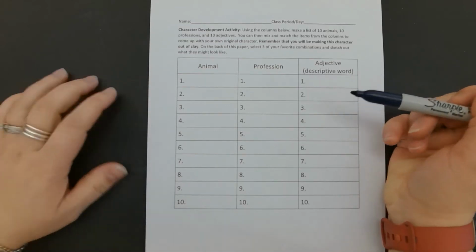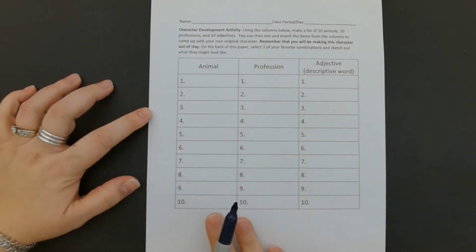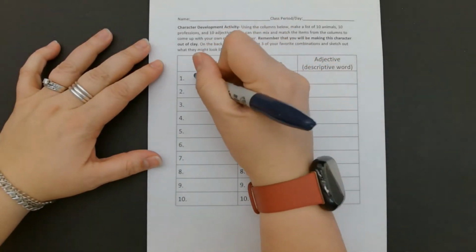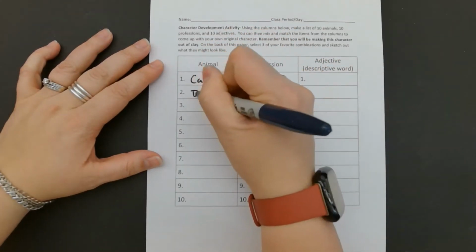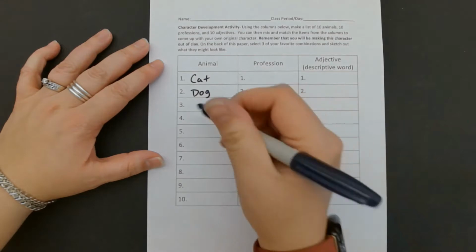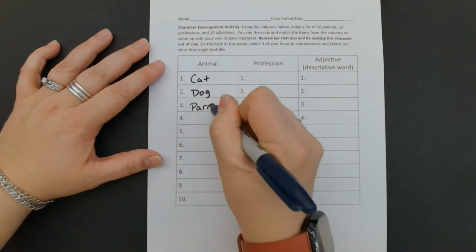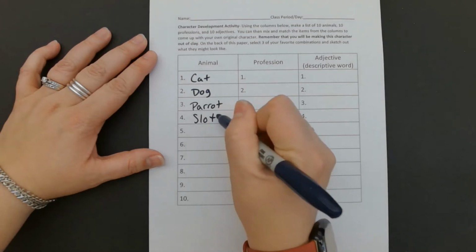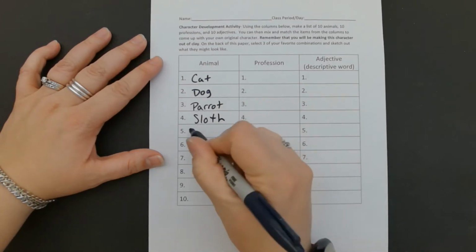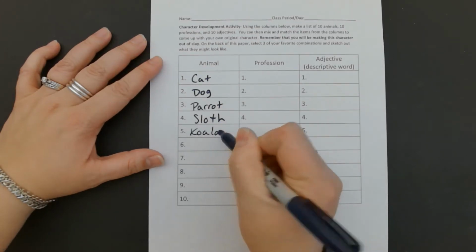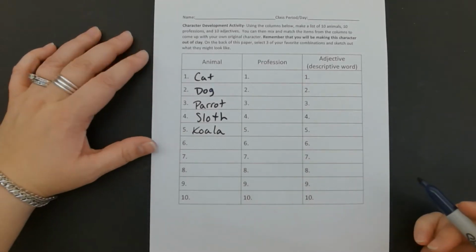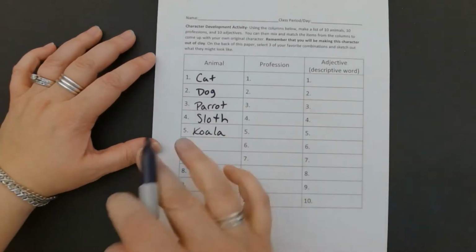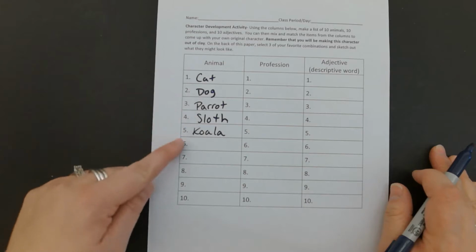Okay, so I'm going to come up with a list of some animals. So I could do a cat. I could do a dog. I could do maybe a parrot. I could do a sloth. I could do a koala. Okay, I'll stop there, but I want to have 10 choices.